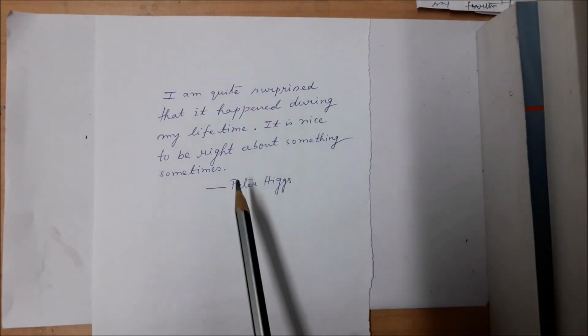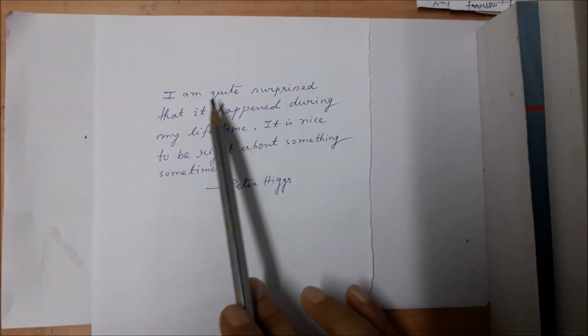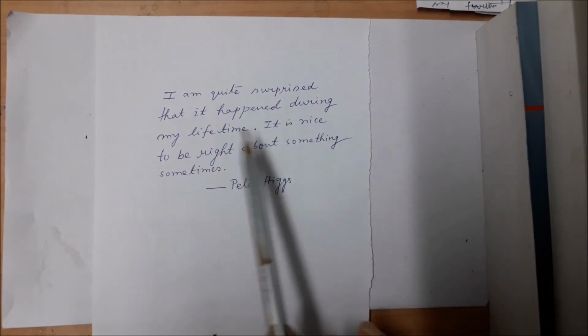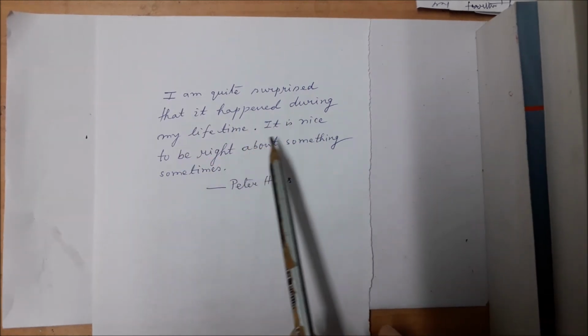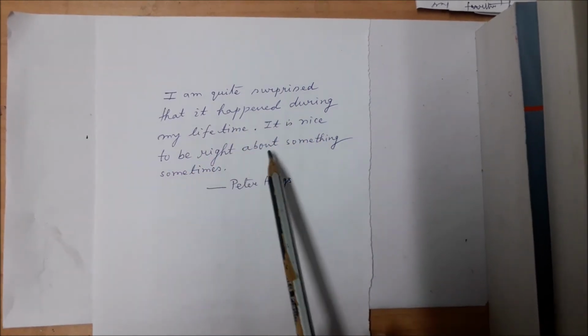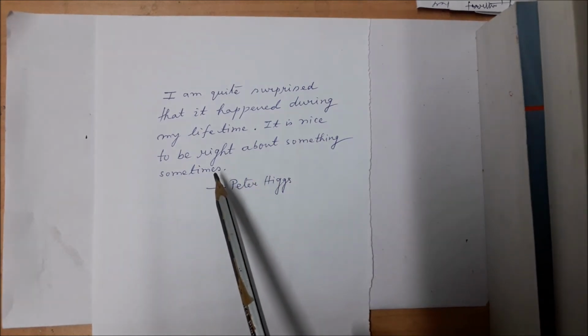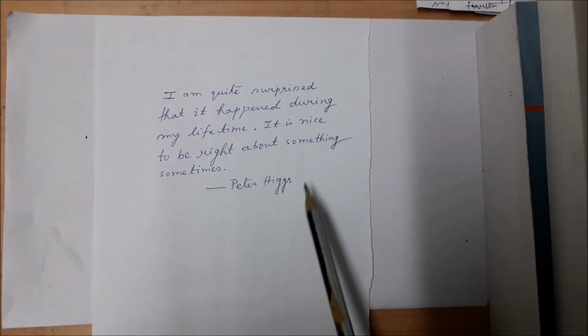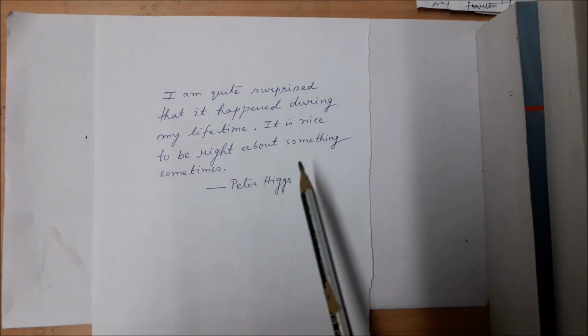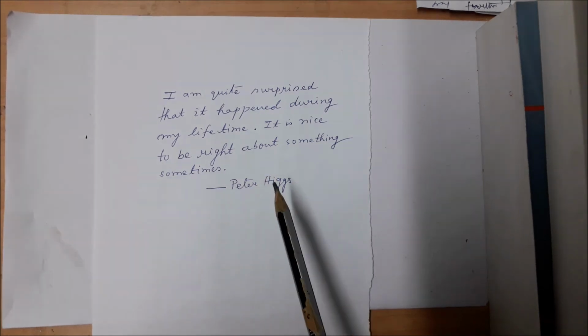Let me end this lecture with this quote. I am quite surprised that it happened during my lifetime. It is nice to be right about something sometimes. Now this was a quote from Peter Higgs when Higgs boson was detected.